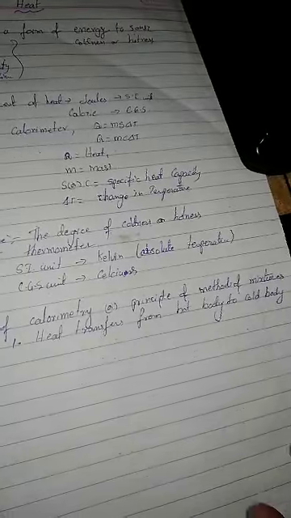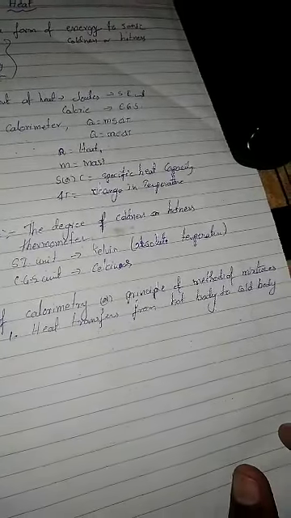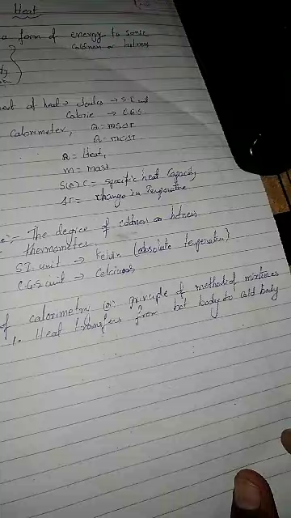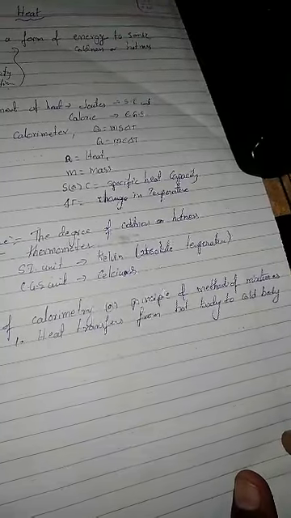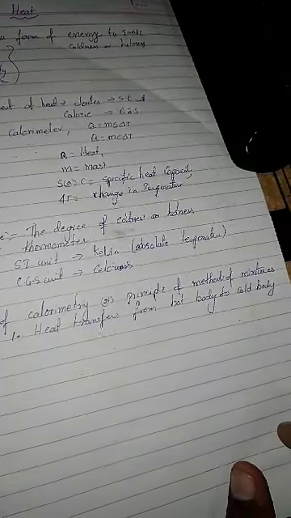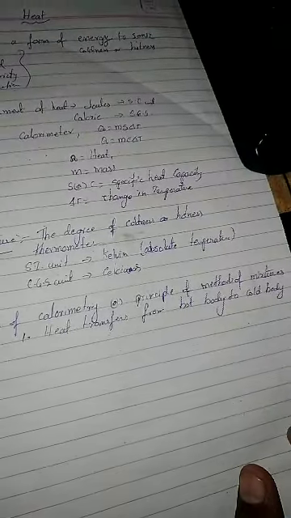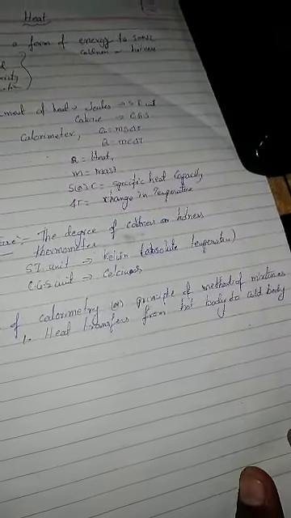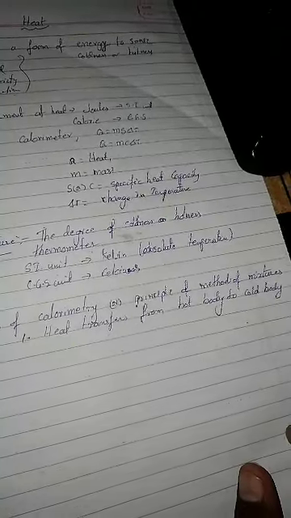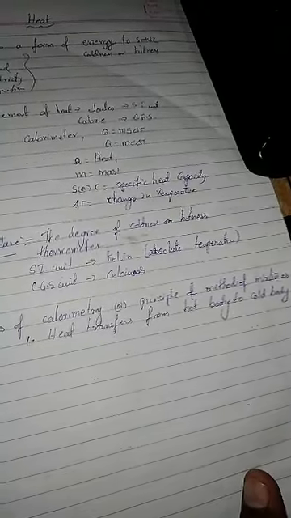So if hot coffee is poured into cool water, what's going to happen is the hotness present in the coffee is transferred to the water.